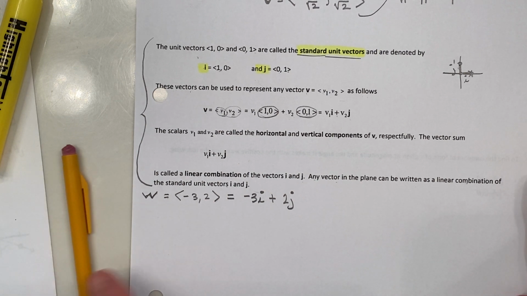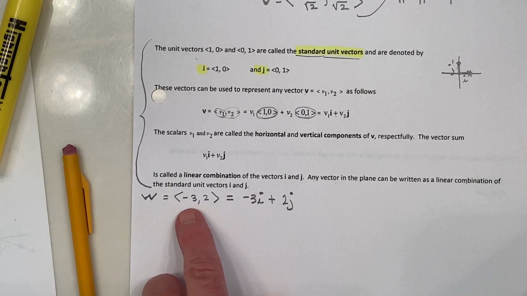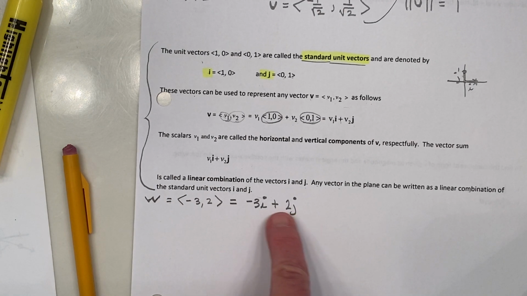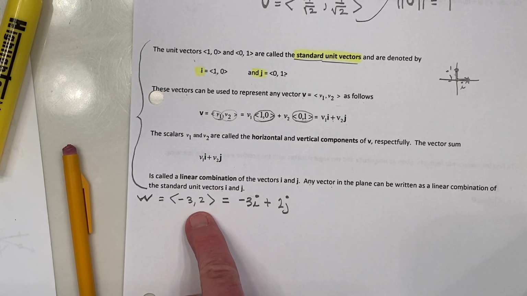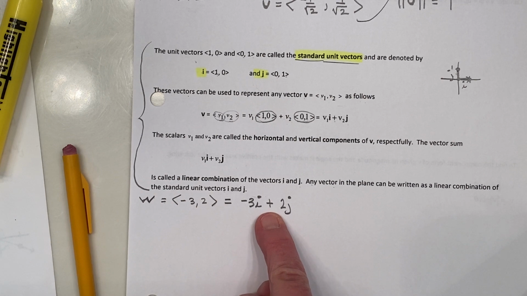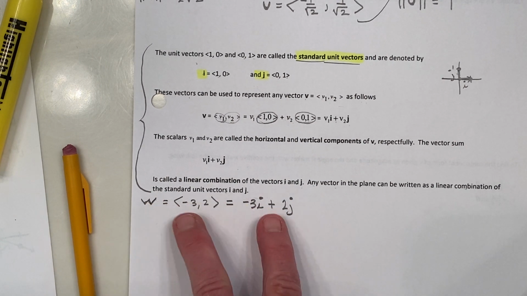So when we come out of the vector component form and change to a linear combination, we take each of the components, so this would be w sub 1 and w sub 2, but we multiply each of them by i and j respectively, and we put the plus sign, no comma in here. So these two formats are equivalent. We should be able to flow from this component form to this linear combination form, and then vice versa. So they mean the same thing.